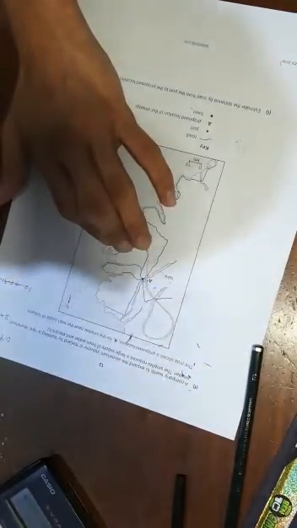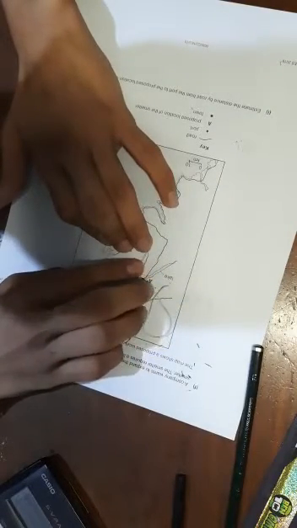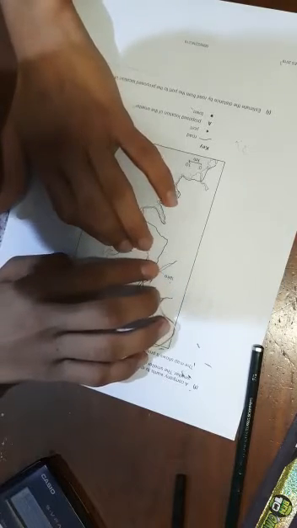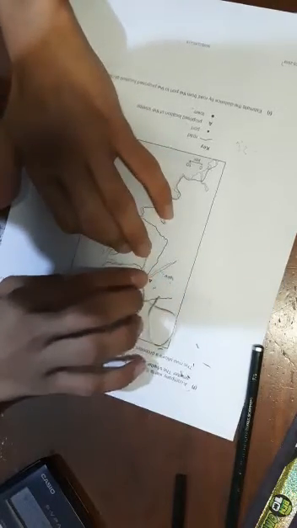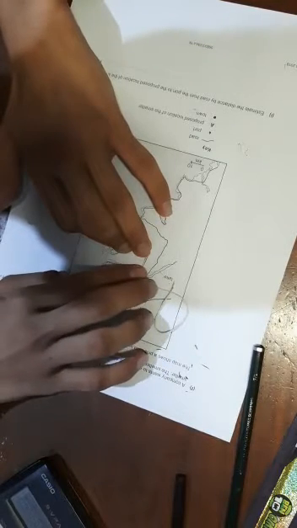From here, I'm going to curve the thread along the road. Make sure your thread follows the path of the road. Slowly, you're going to curve your thread until you get to point A.